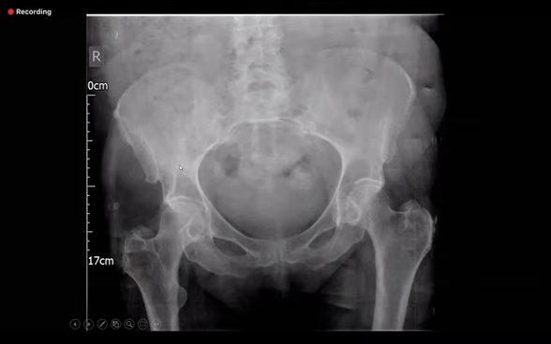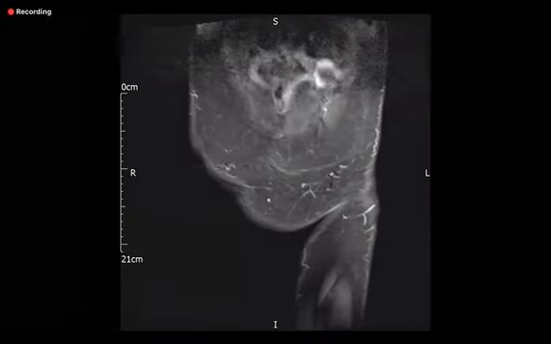And there's slightly more increased density. Right. Okay. Let's go to the MR. Okay. Shall I move it? Yep. Yes, please.